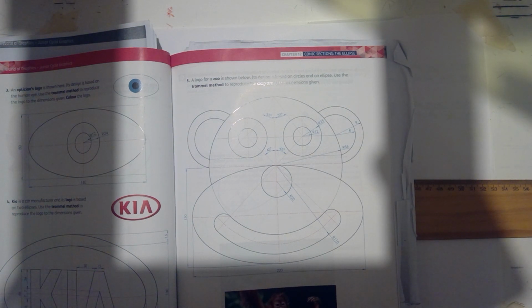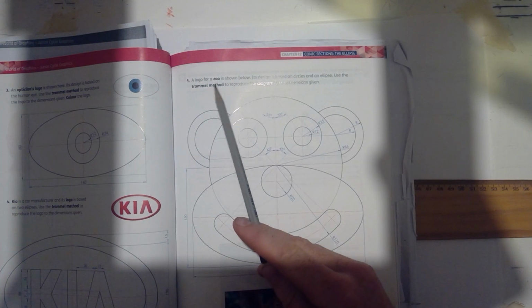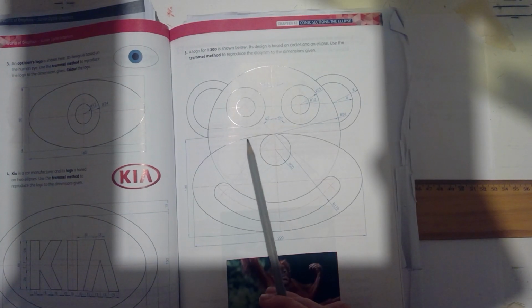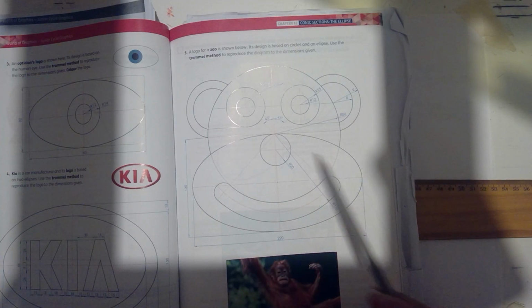So this is just a quick little video, page 187, just question 5 here. The logo for the zoo is shown below. So we need to reproduce this logo here, okay? The first thing we're going to draw is this ellipse here, for his, I suppose, his mouth, right?